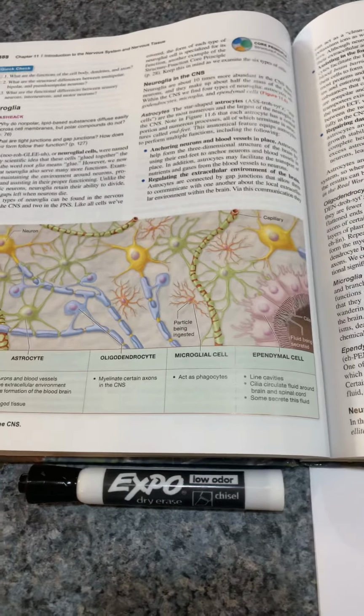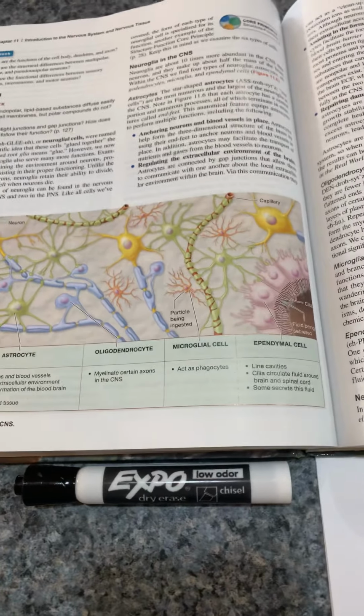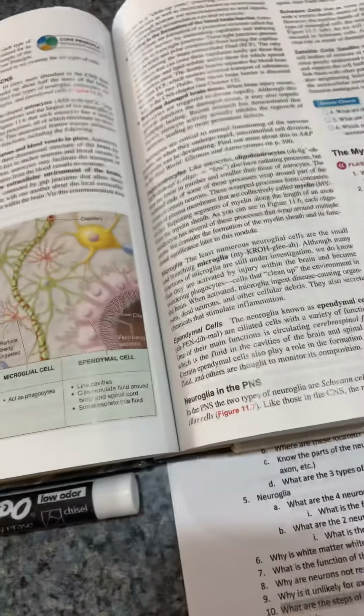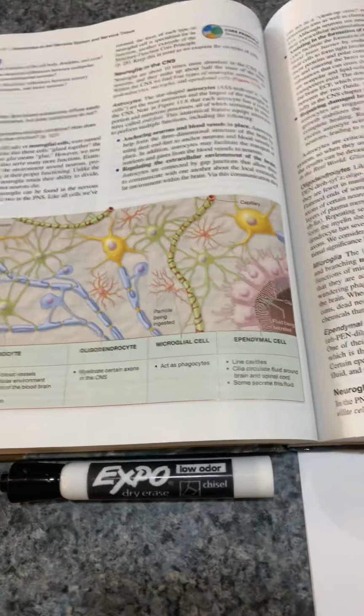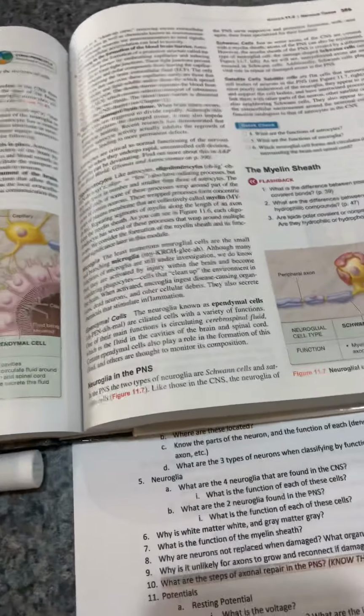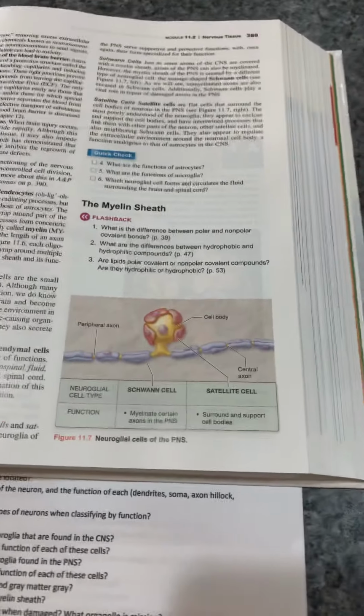But what they do is they are like helper cells to the neurons. Now, there are four different types found in the central nervous system. That's this image. There's two different types found in the peripheral nervous system. I'm going to skip all that. You need to know it, but it's easy, so you can learn it on your own.